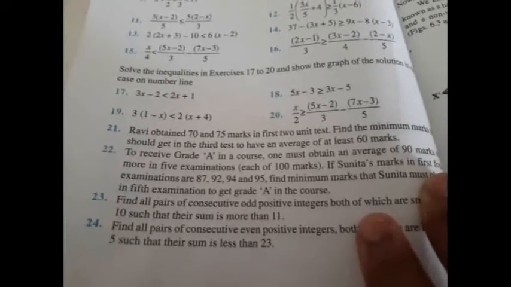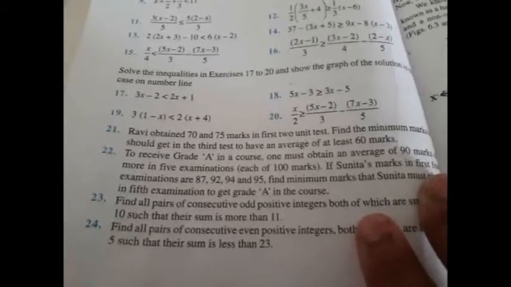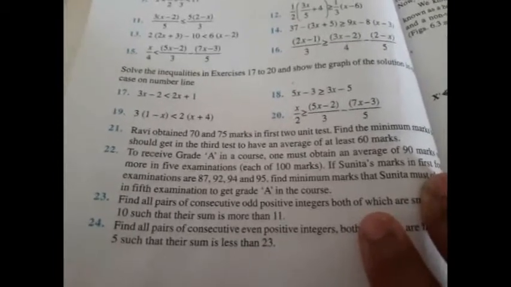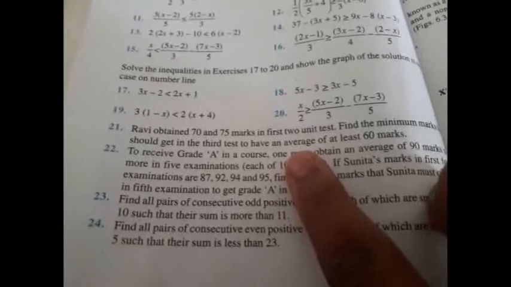They didn't tell less than 60 or greater than 60. They have told you at least 60. So minimum they should have 60 marks. So it is greater than or equal to 60. Average means we know what we will do. We will add all the things and we will divide by the number of items. That will give you the average.